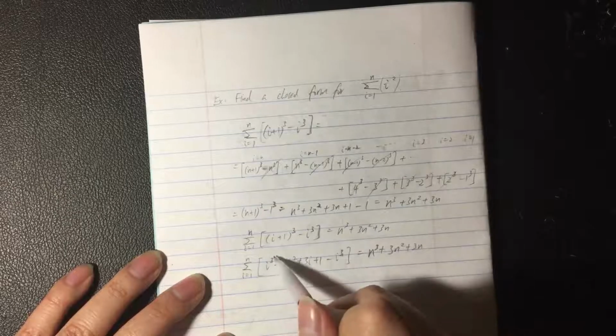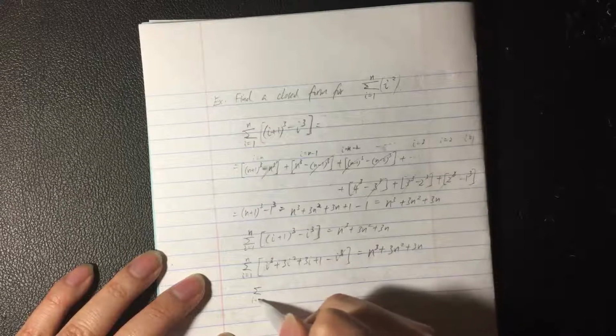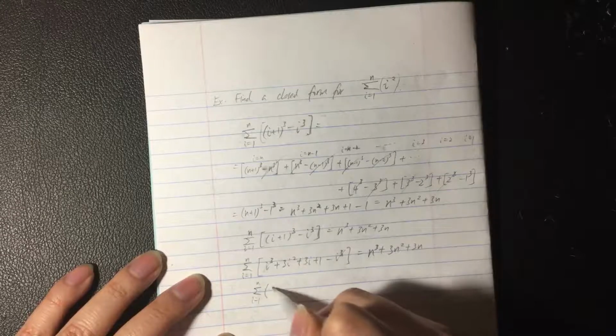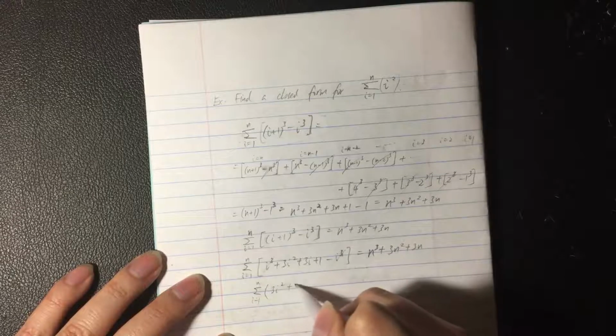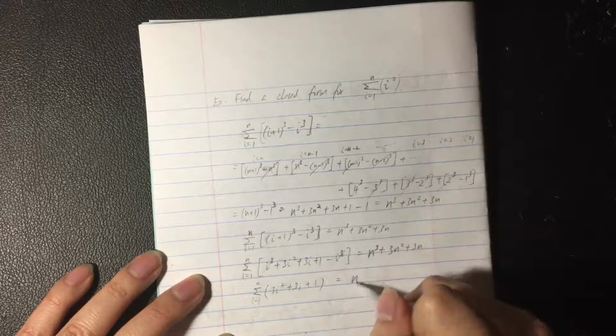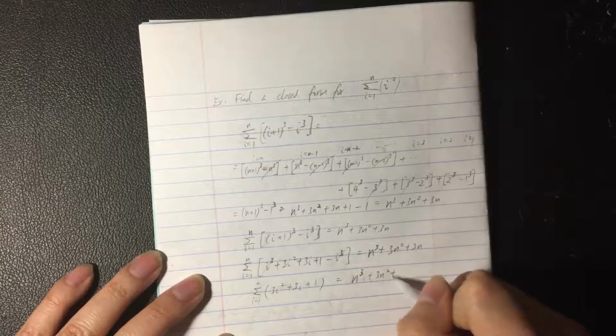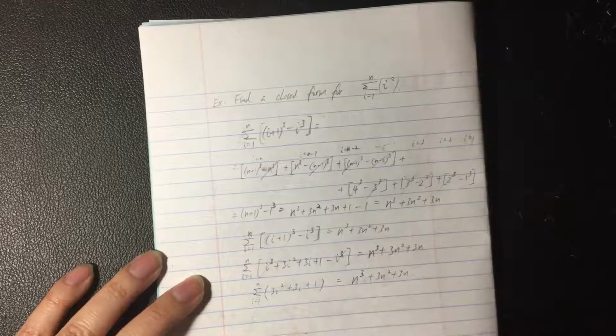On the left side, I cancel I cube. I have the sum I from 1 to n of 3i squared plus 3i plus 1 equal to n cube plus 3n squared plus 3n.